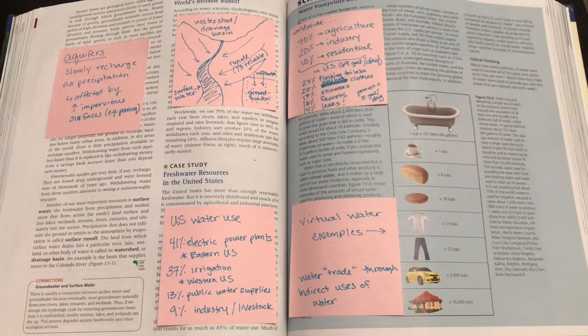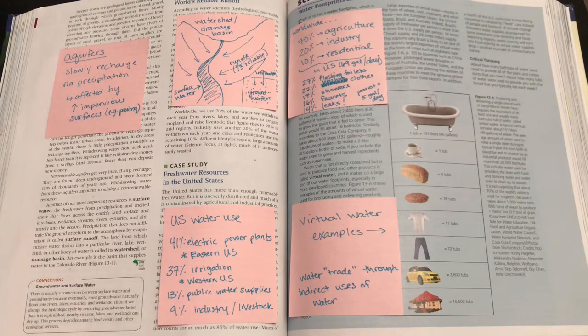When we look at United States water use, it's a little different from worldwide water use. So worldwide, about 70% of water is used for agriculture, 20% for industry, and 10% for residential use. In the United States, about 41% is used for electric power plants, primarily in the eastern part of the United States. 37% is used for irrigation. That goes up a lot when you get into the western United States. 13% for public water supplies, and then 9% for industry and livestock.